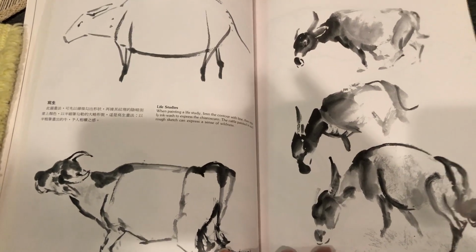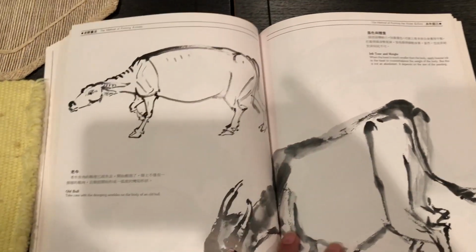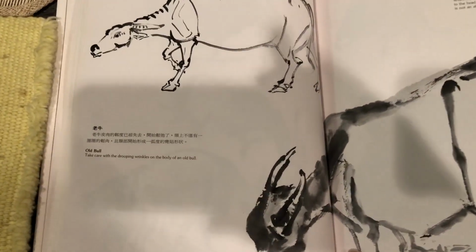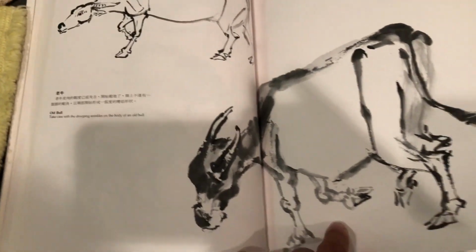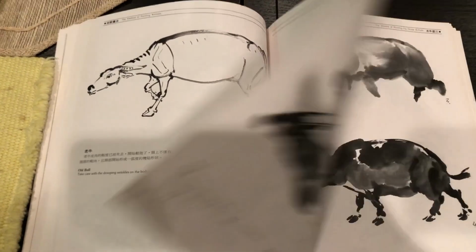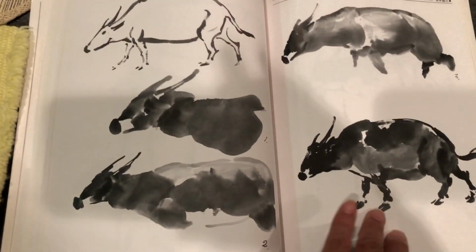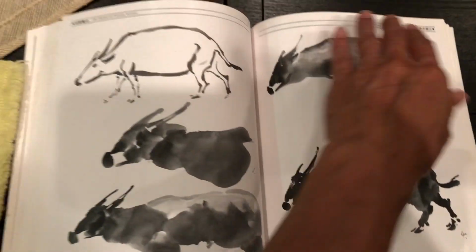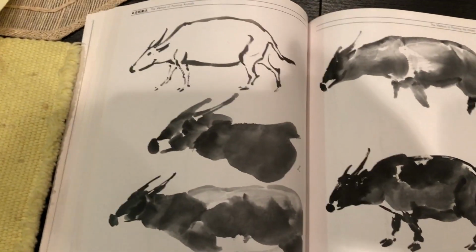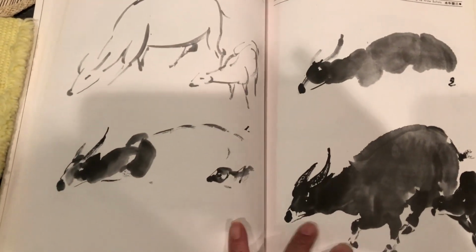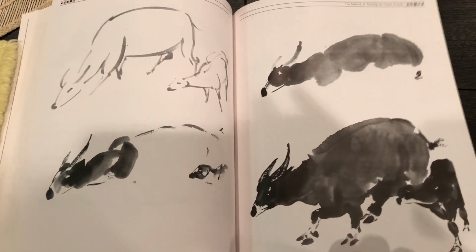In different positions in profile. This is how you show the age of the animal, talking about how to render the wrinkles. You do the slow walking. Mother and child.